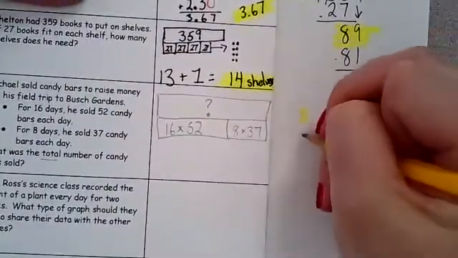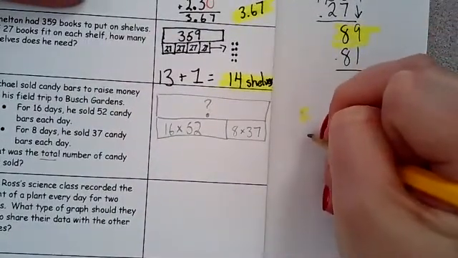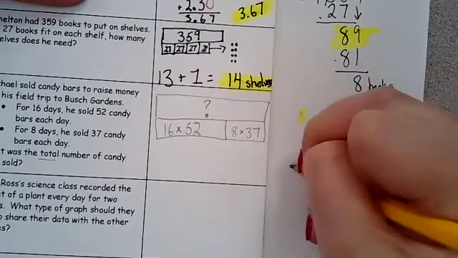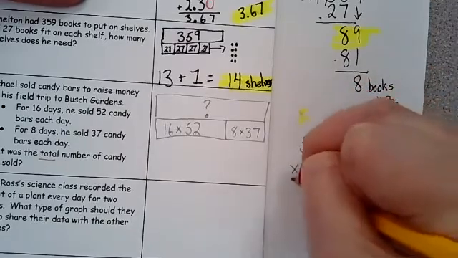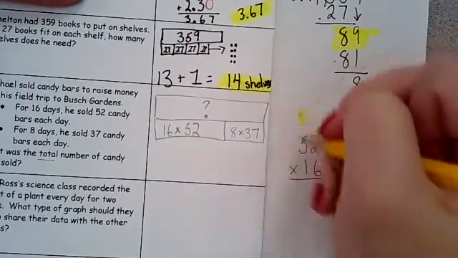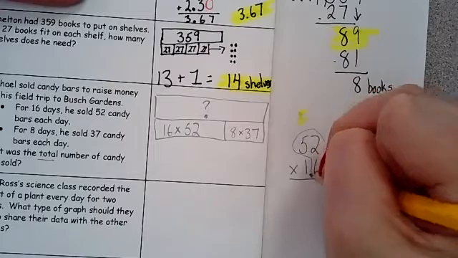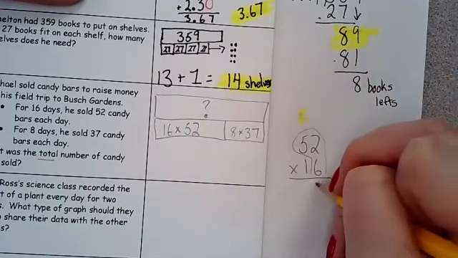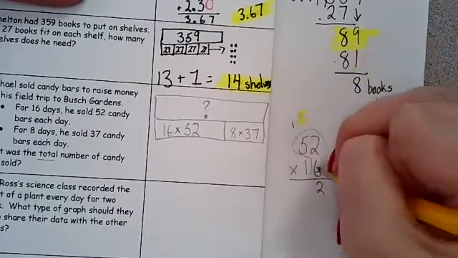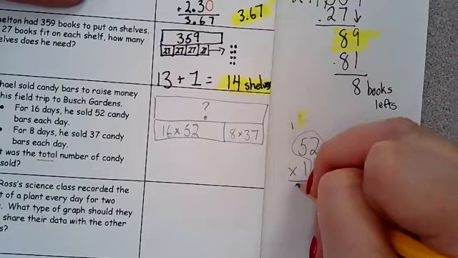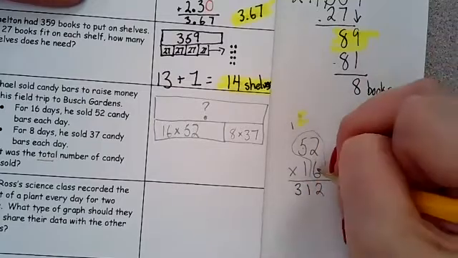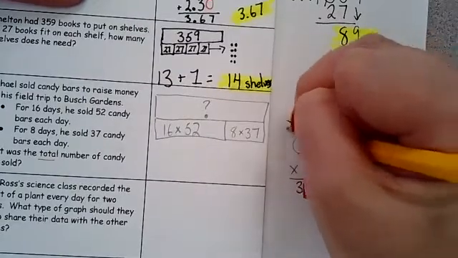Let's do that. Let's do 52 times 16. I always like to put the big number on top. It just makes me feel happy. I'm going to turtle head this thing up. 6 times 2 is 12. Leave the 2, carry the 1. 6 times 5 is 30, plus 1 more is 31. Cross this, kill the babies.